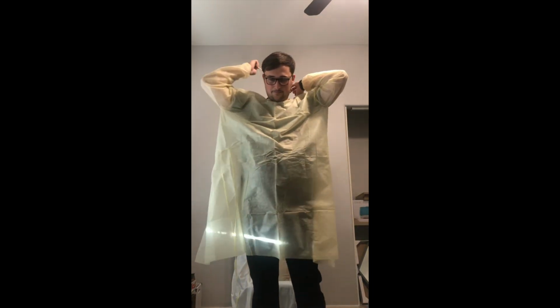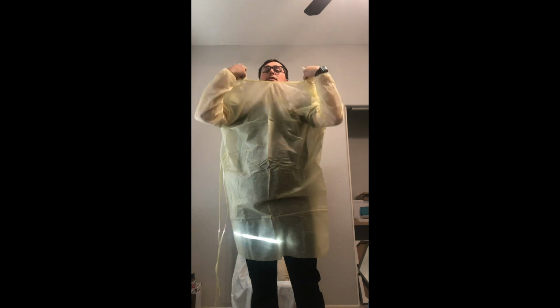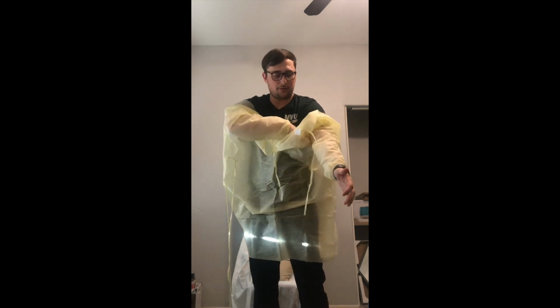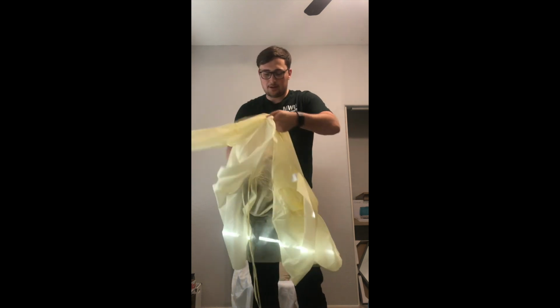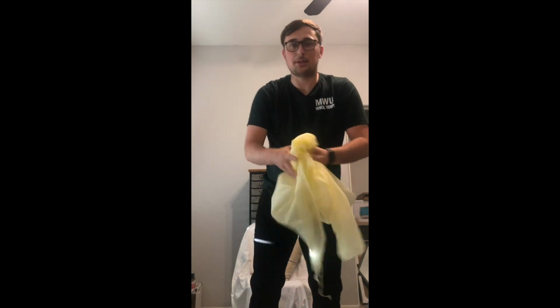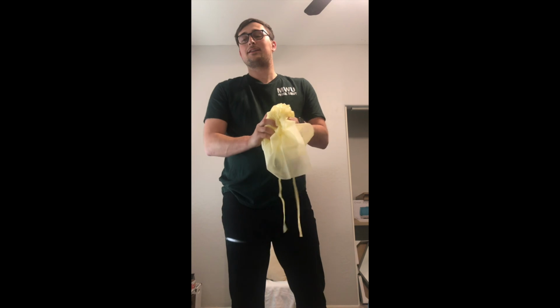And last but not least, we're going to doff our gown. It's going to come off just like so. Taking the front part off, you can come into the inside, pull out, the other side, pull out, and then scrunch from the inside, making sure not to touch any of the contaminated outside.